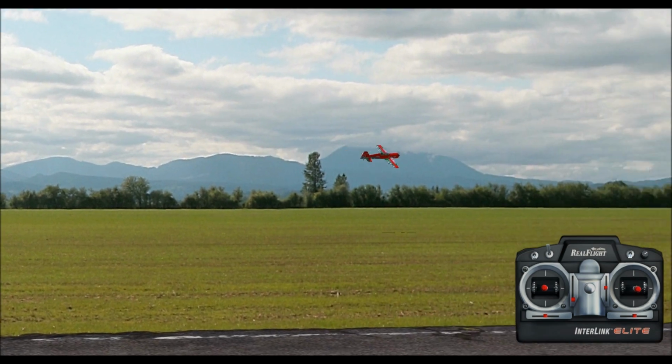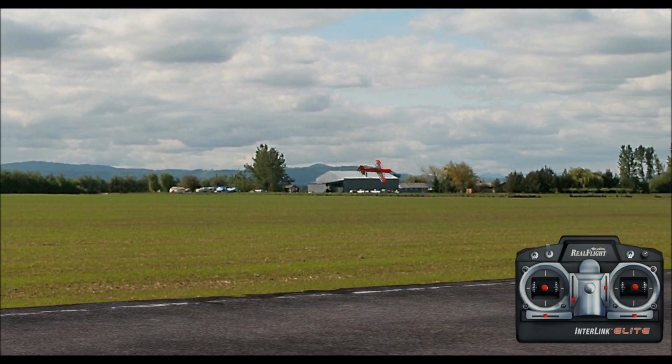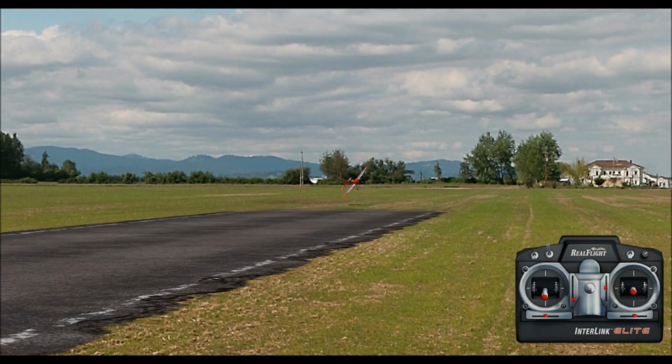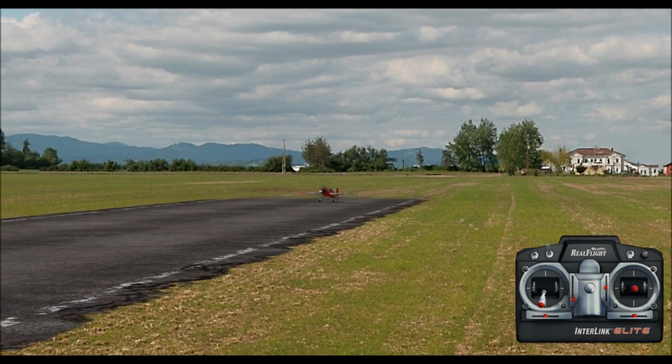Next, what we're going to work on is a crosswind. I'm going to go ahead and stop this video, land, change the crosswind, and get right back with you guys in just a second.